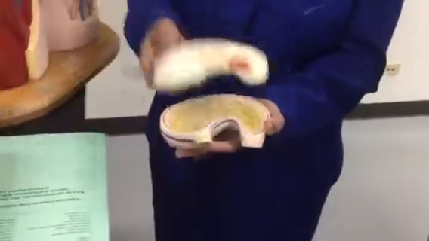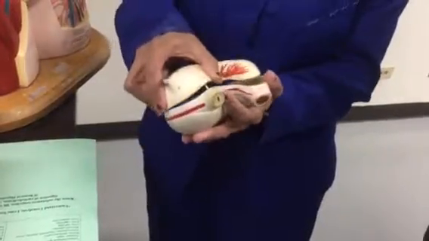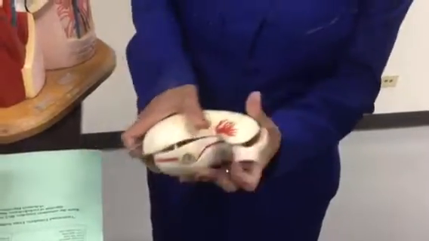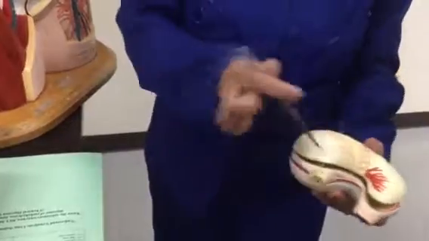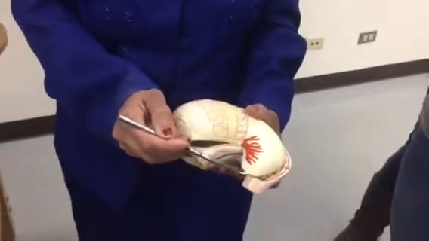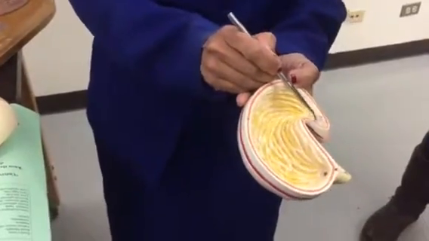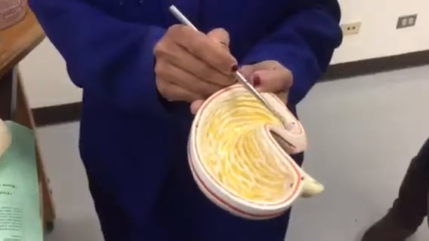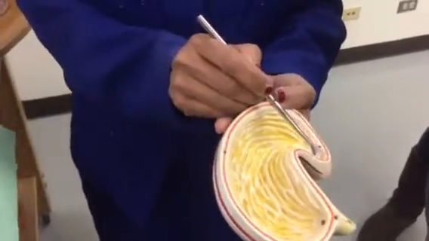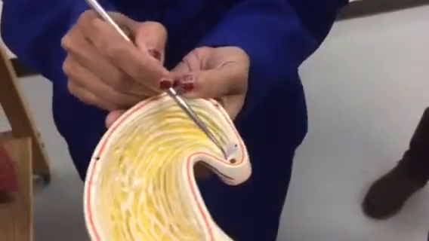Pyloric sphincter. So this funnel shaped part, if we look at it, is the pyloric region, and the pyloric sphincter is this one. So the food from the stomach goes into the duodenum through the pyloric sphincter.